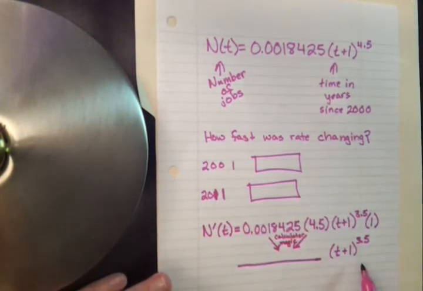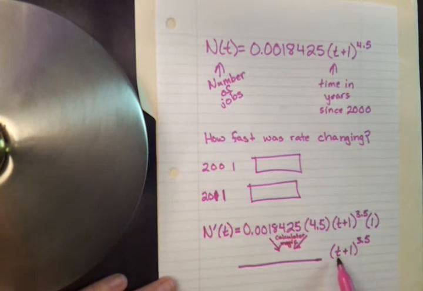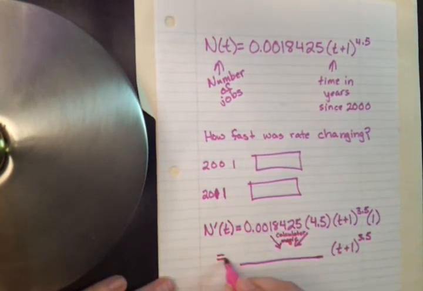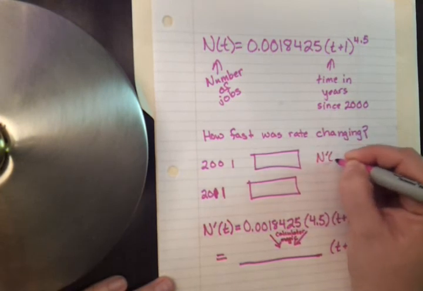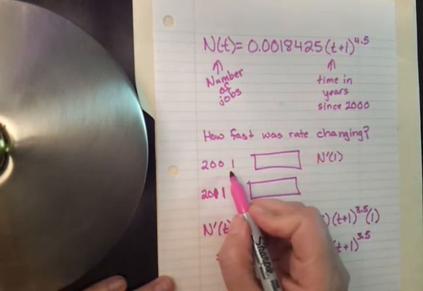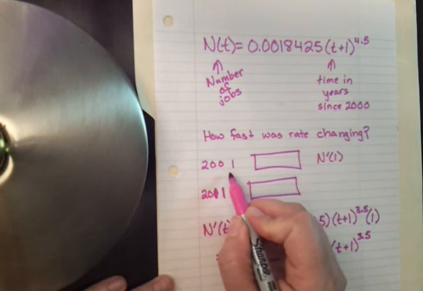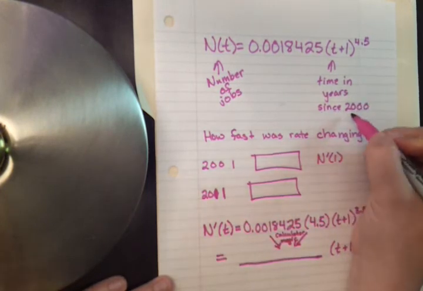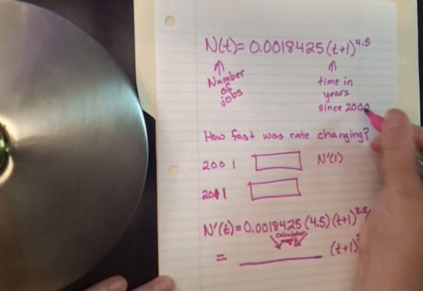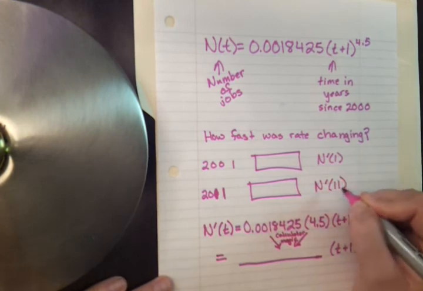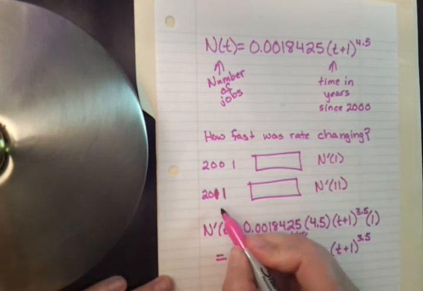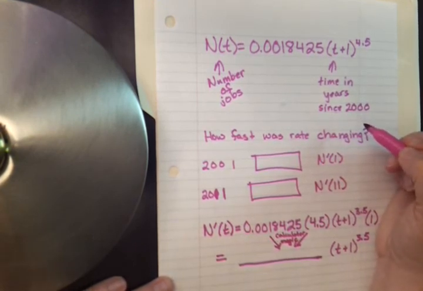And once you've got that, you just need to know what to plug in for t, right? So for this first one here, you're going to do n prime of 1, because they're asking for how fast it was changing in the year 2001, and 2001 has been 1 year since 2000. For this one, you're going to do n prime of 11, because in 2011, it's been 11 years since 2000.